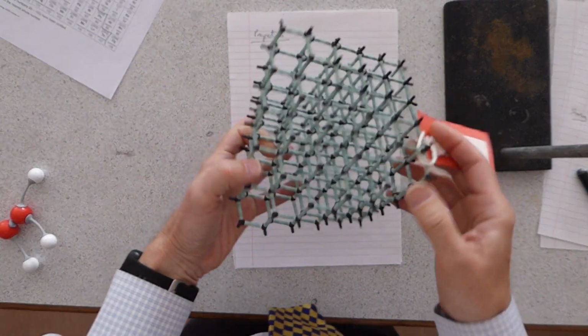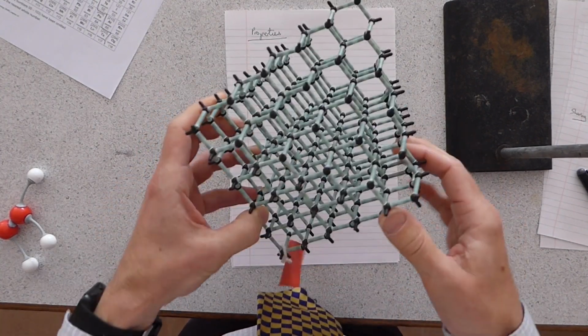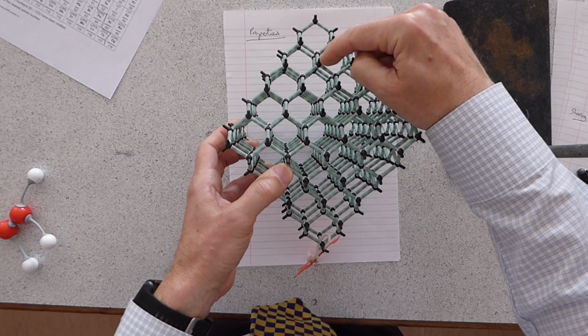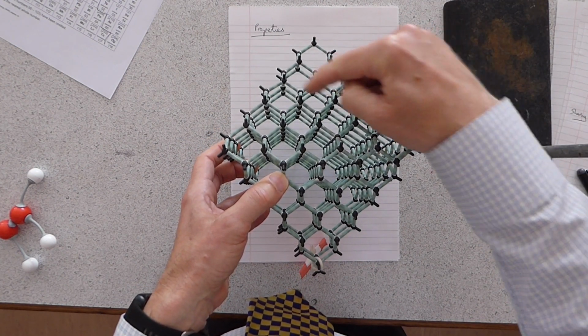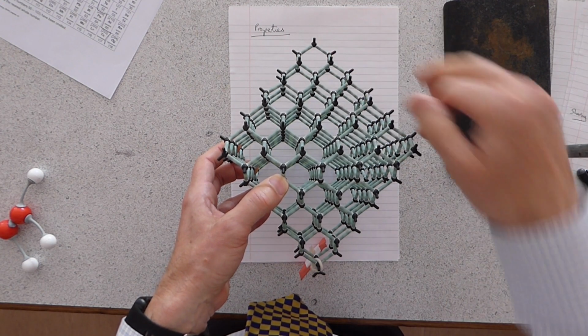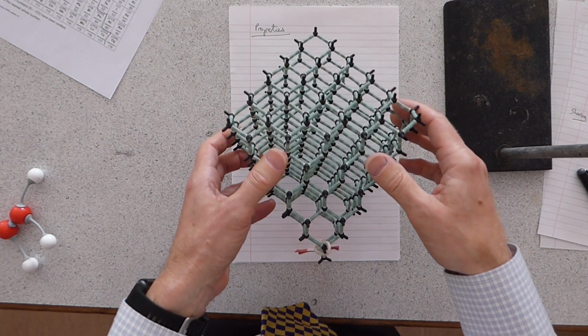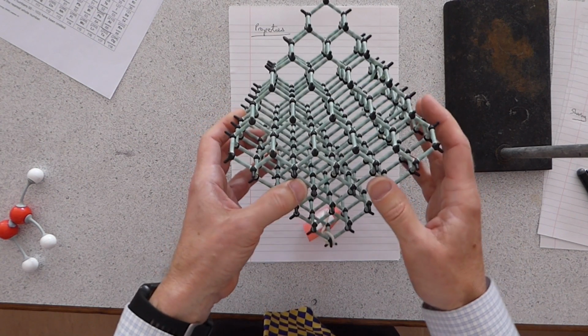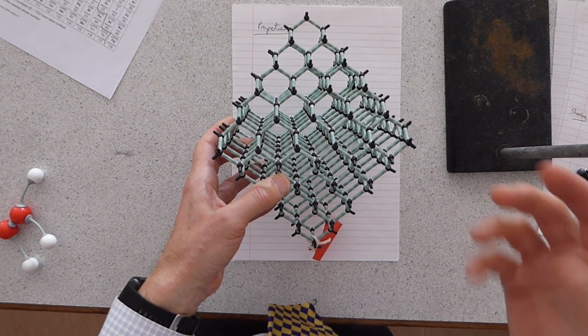Then there's your giant covalent. And here's an example. This is diamond. And in diamond, every carbon atom, remember, diamond is a pure form of carbon, every carbon atom forms 4 bonds, except for the ones on the edges. And that 3-dimensional structure of 4 bonds is actually like the perfect structure. Bonds that are short tend to be stronger.